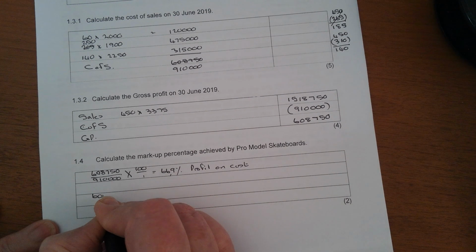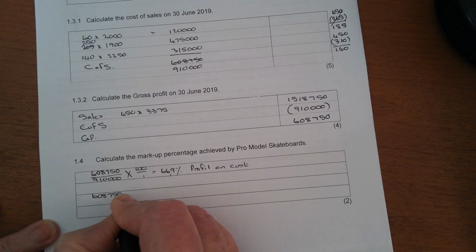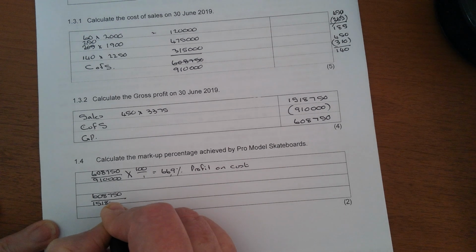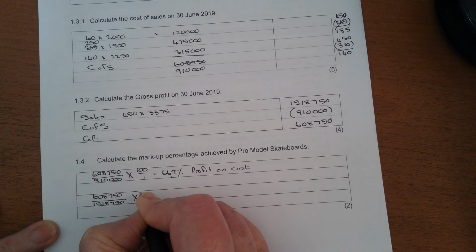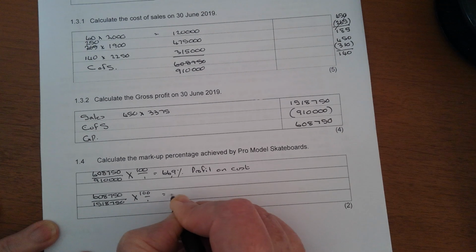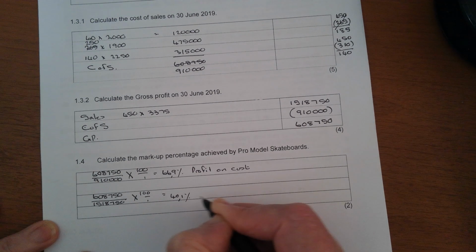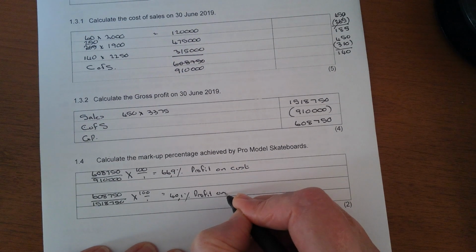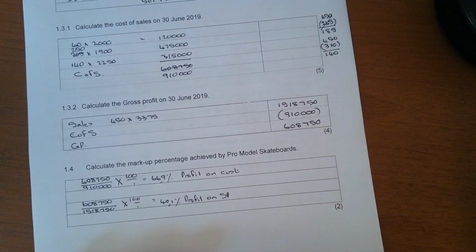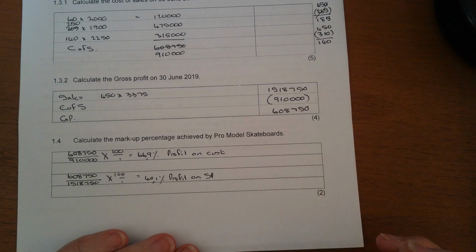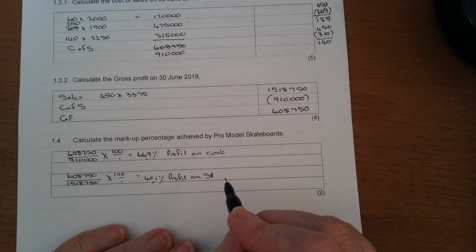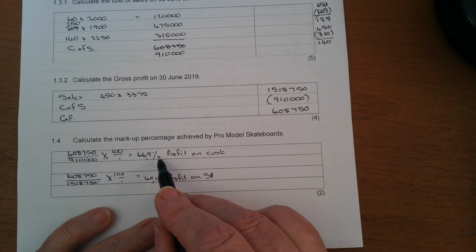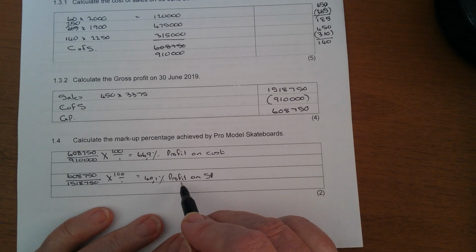So it would be 608,750 divided by the sales price times 100, and that would give me 40.1%. This would be profit on sales price. Now, what you must remember, sometimes when they do calculations, so this is just to increase your knowledge, they tell you sometimes that the profit is on cost price and sometimes profit is on sales price.